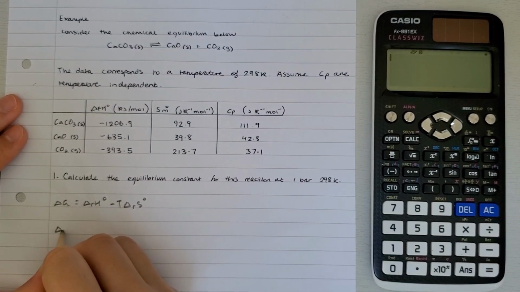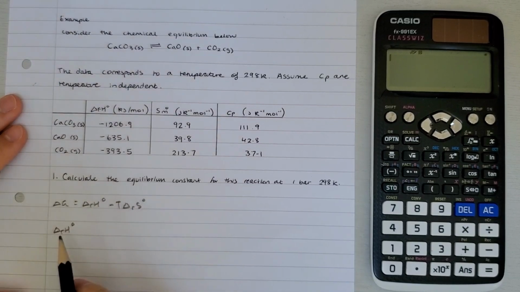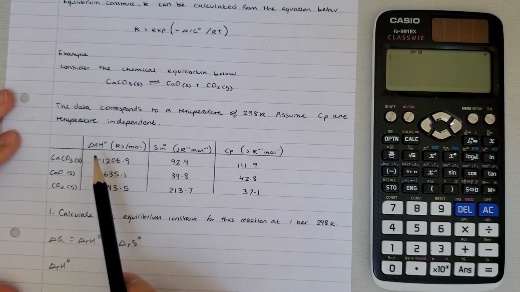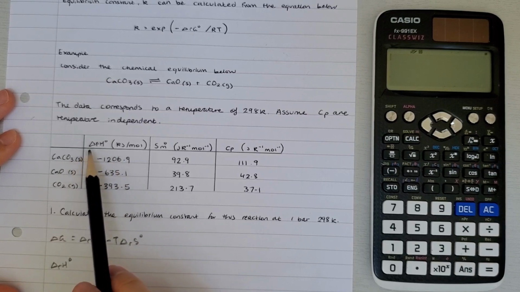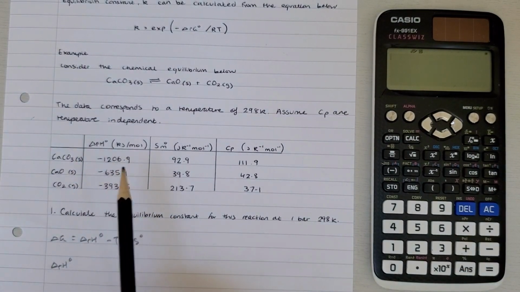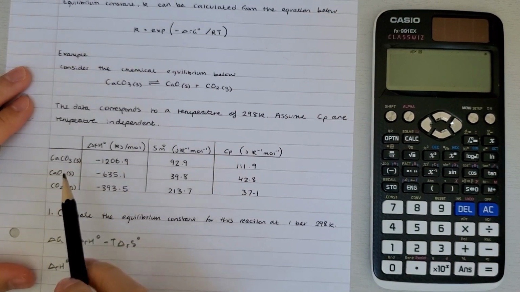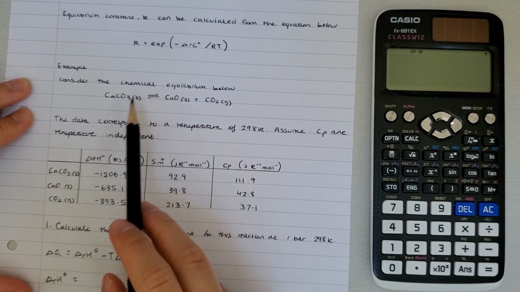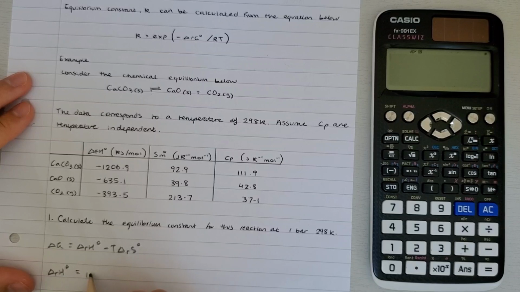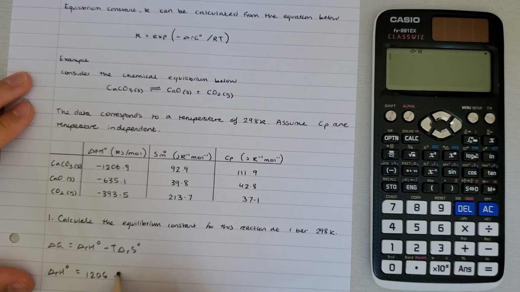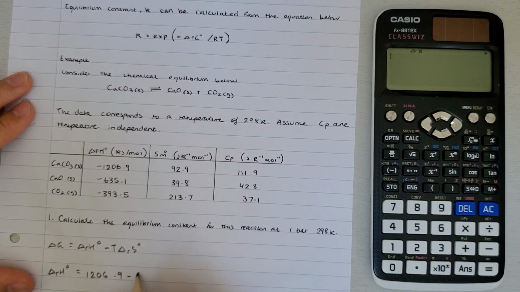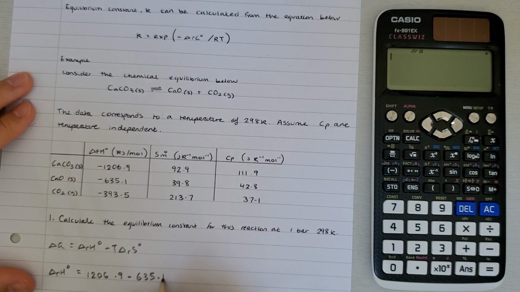So we're going to calculate the standard enthalpy of reaction. We're given the standard enthalpies of formation for these substances. Because we have on the left hand side, it'd be 126.9 and then minus 35.1 minus 393.5.